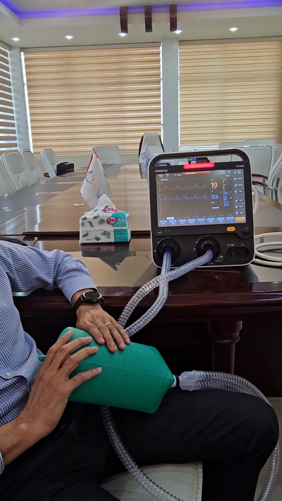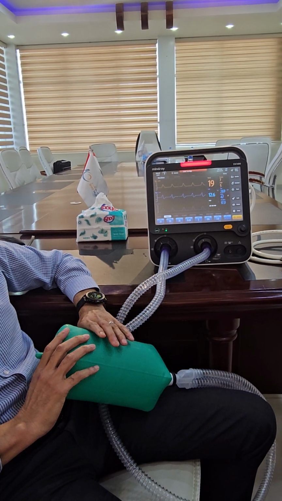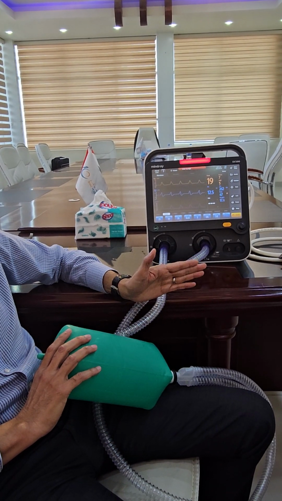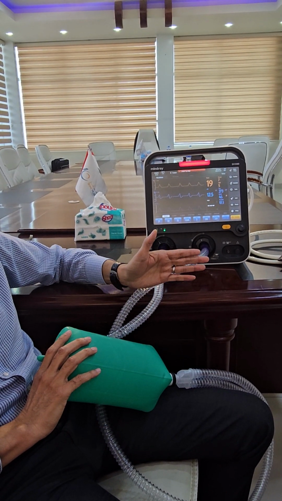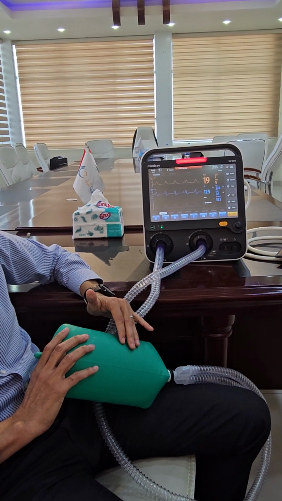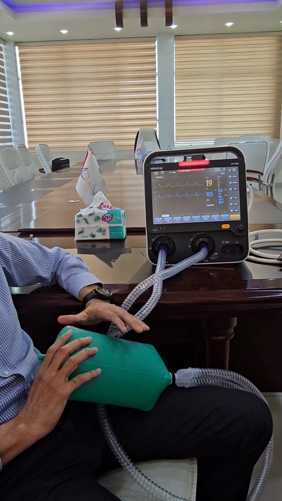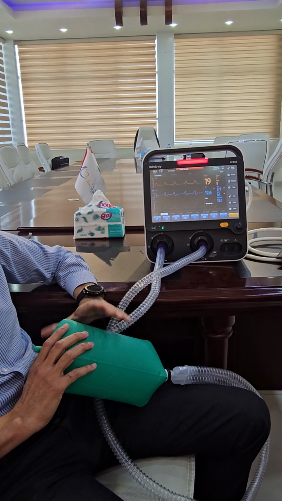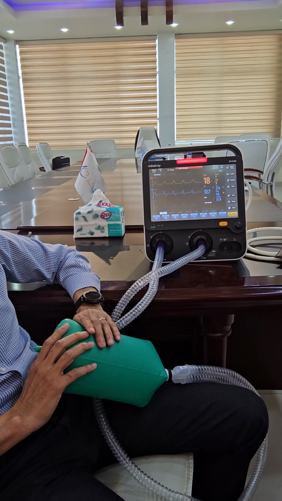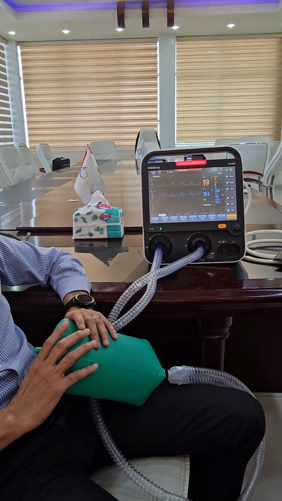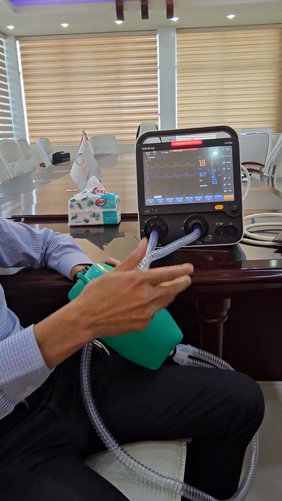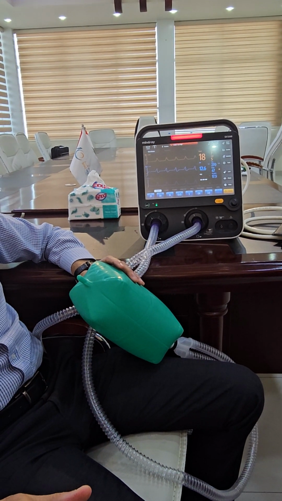It will give 40, so 5 plus 35. If the patient breathes 60, it will give 60. It will be like 15 and 25 plus 35, 60. If 50, it will give 15 plus 35 and so on. If the patient breathes 30, it gives you 35. So it gives the control plus whatever the patient has above, it will assist. So you'll see only assisted and control.